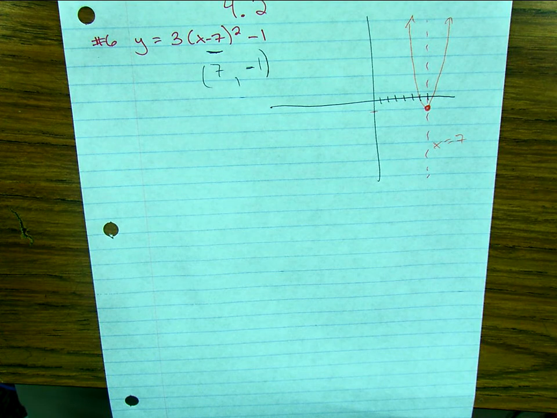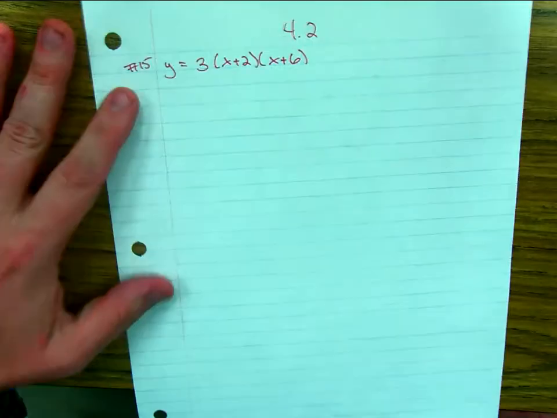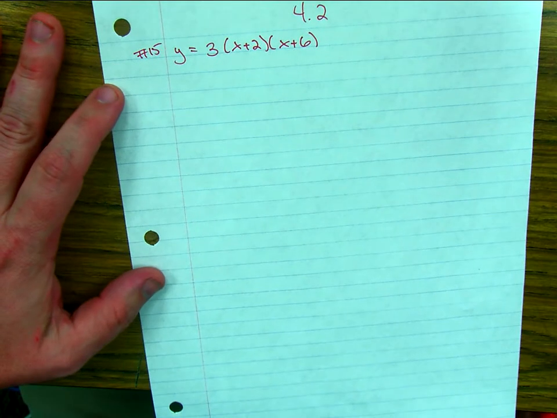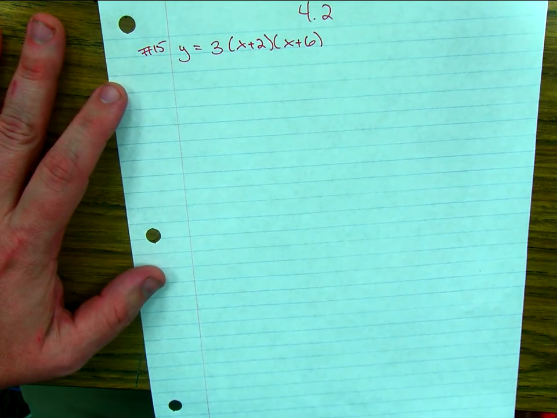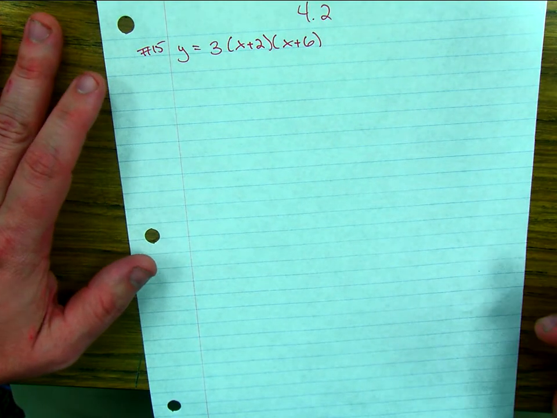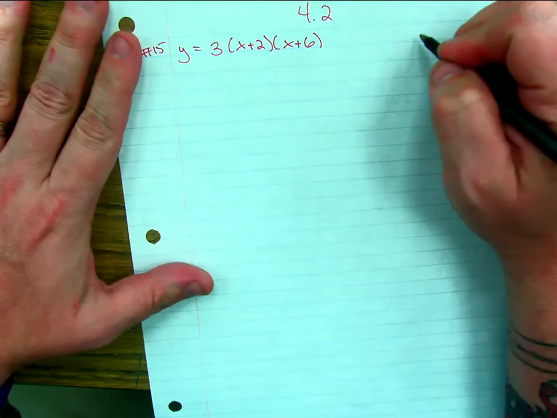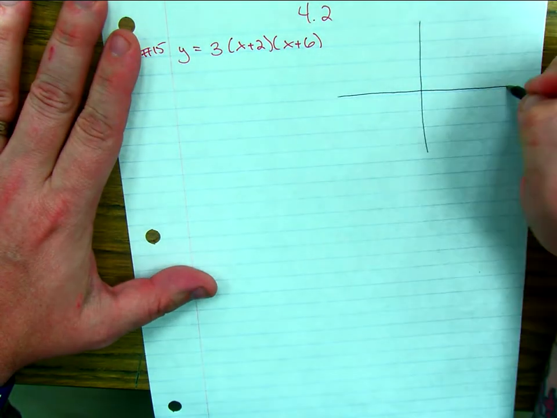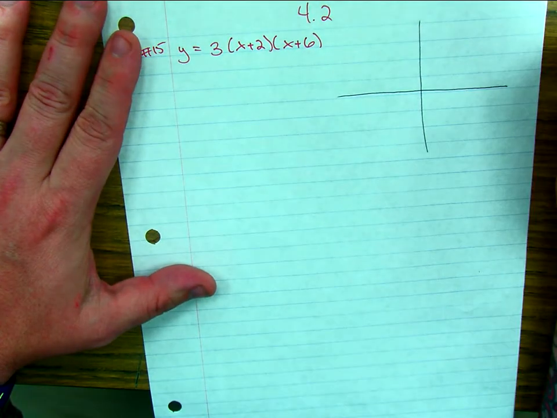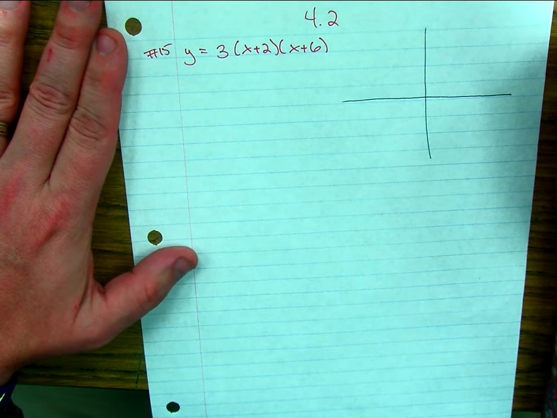Alright, we're going to jump right into the next one from your homework, which is number 15. Pretty similar, except we're going to add on one more little step, and that is, what are the x-intercepts? Now, an x-intercept, by definition, is where it hits the x-axis.